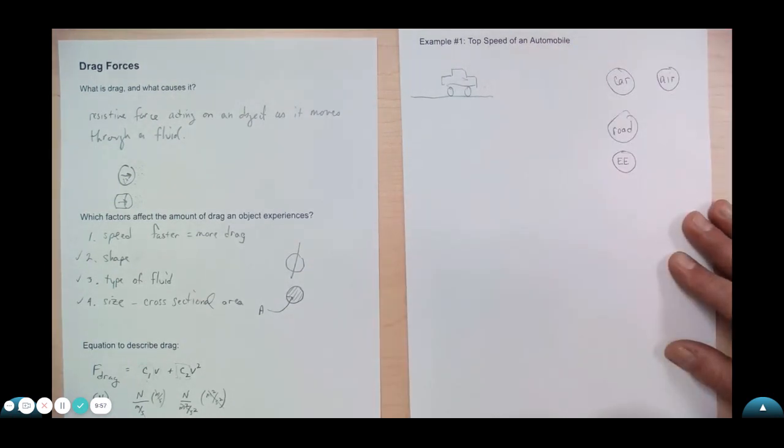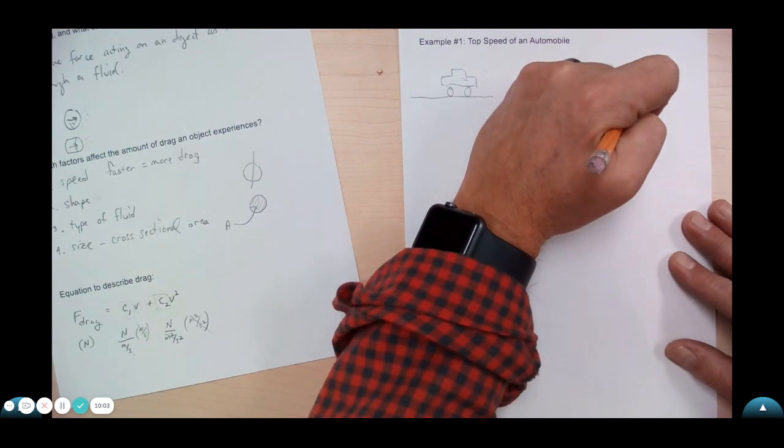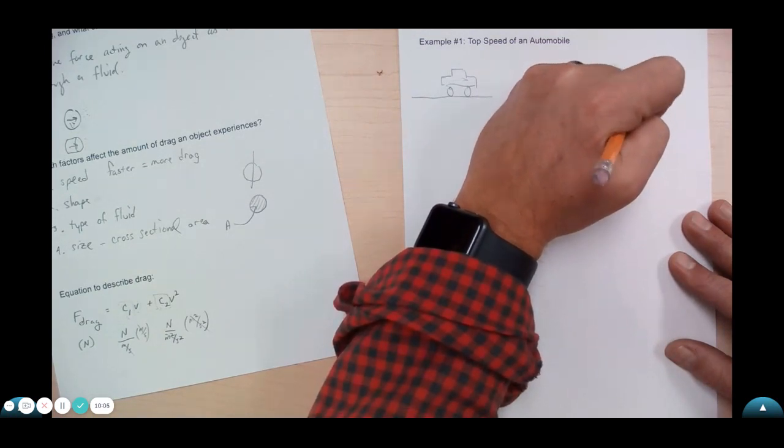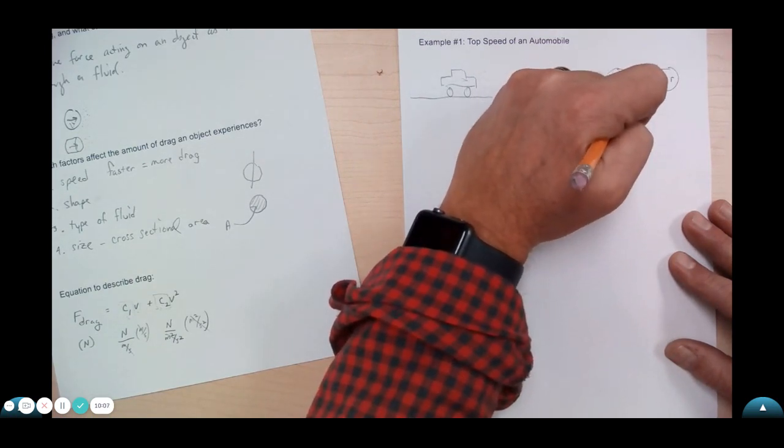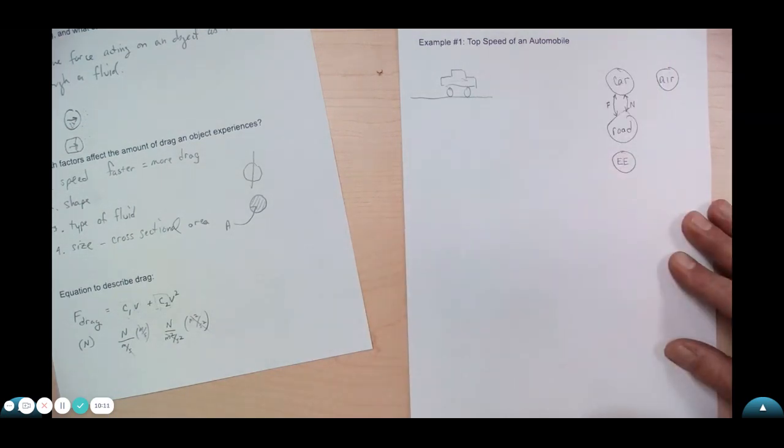Now, I can't think of any other objects that are touching my car, so the road actually exerts a normal force and a friction force on the car.